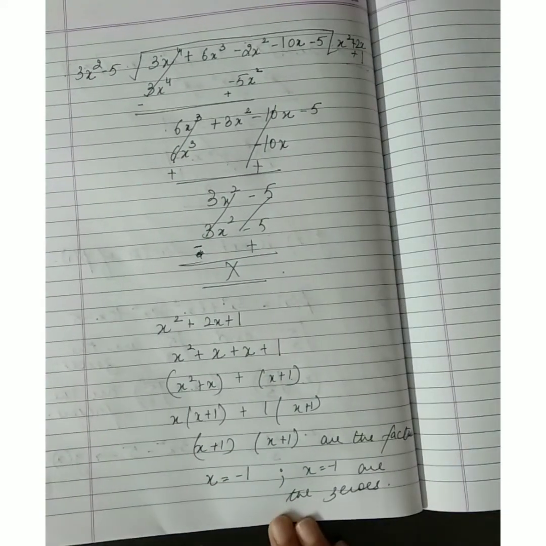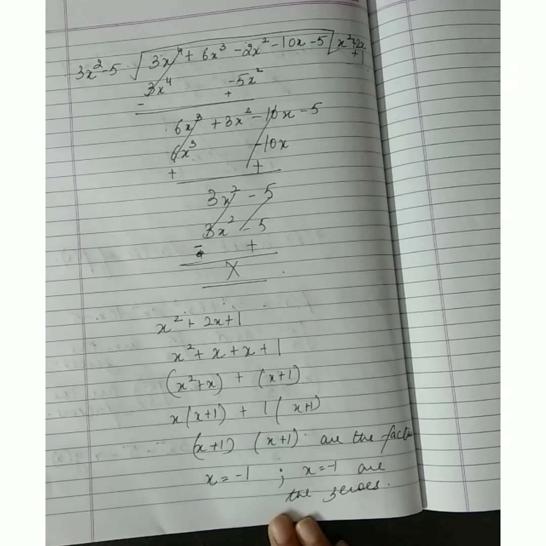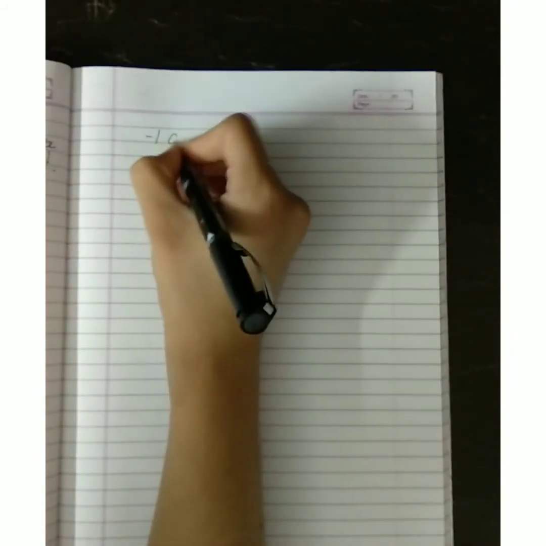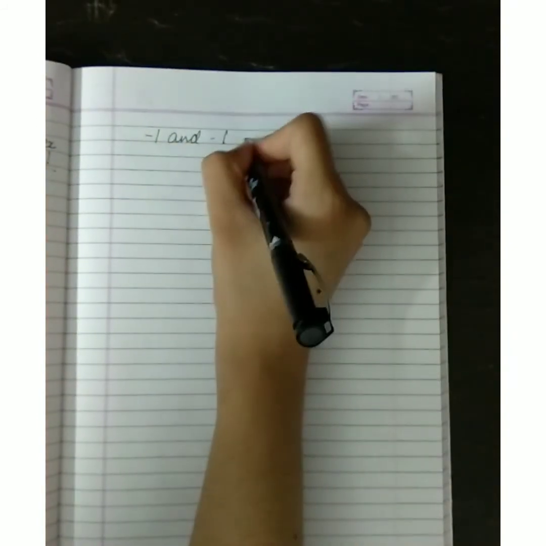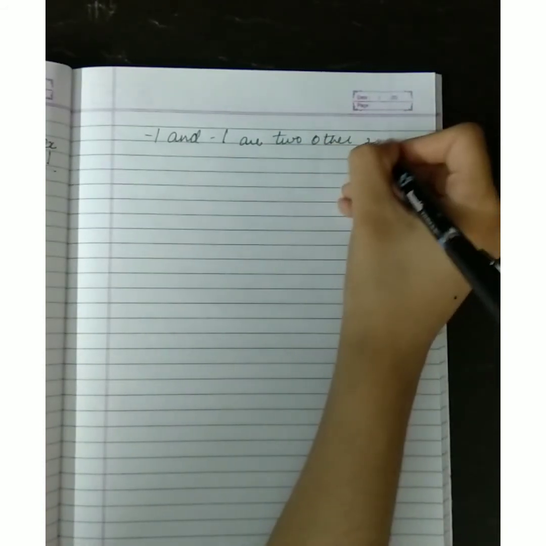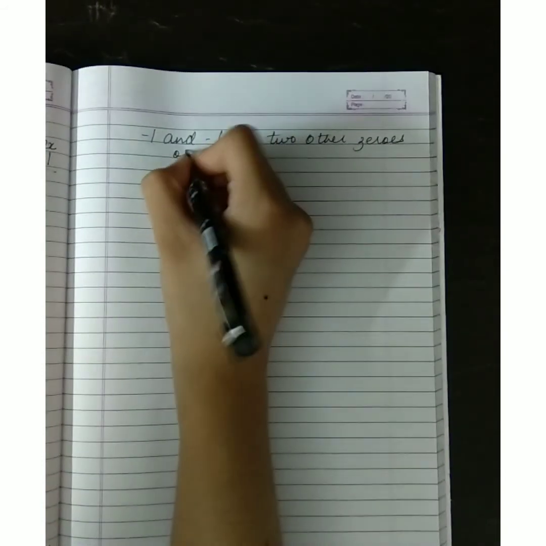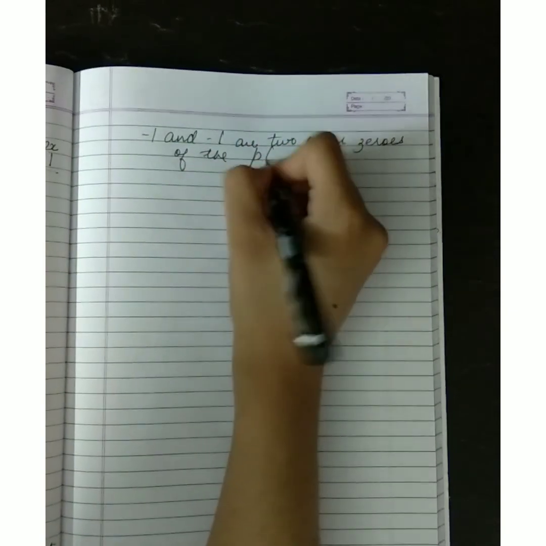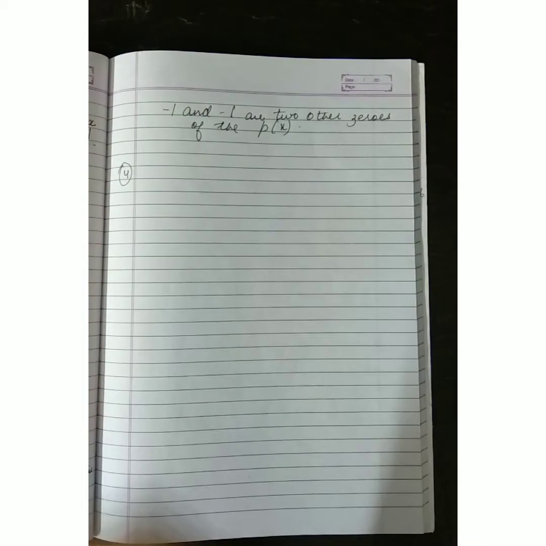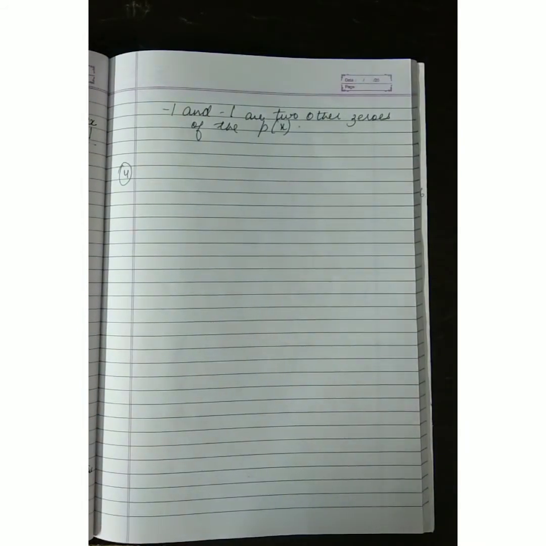Now this implies that the other two zeros of the polynomial are minus 1 and minus 1. So we will write minus 1 and minus 1 are two other zeros of p of x.